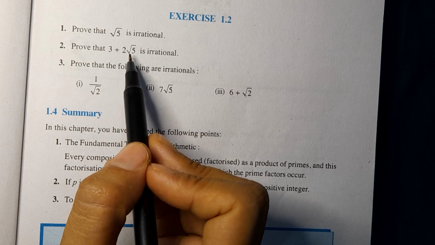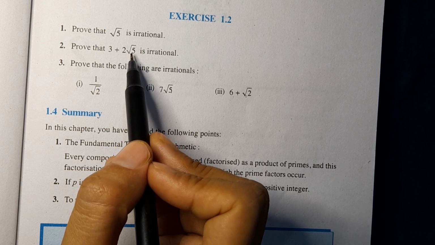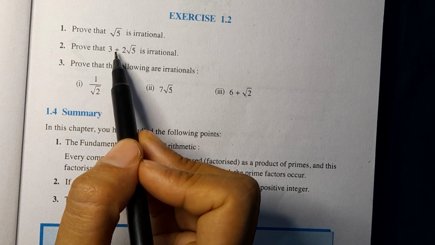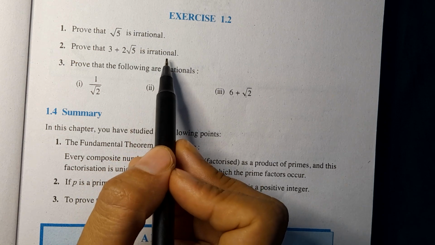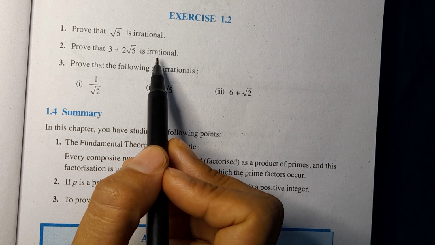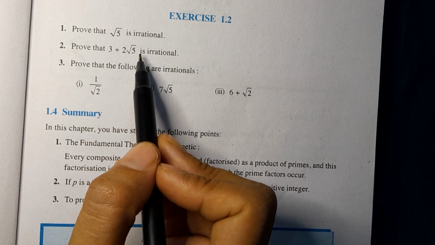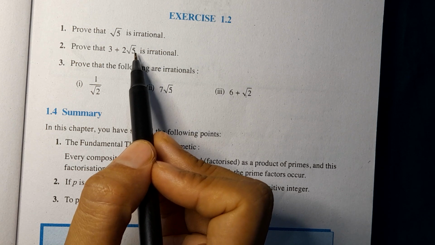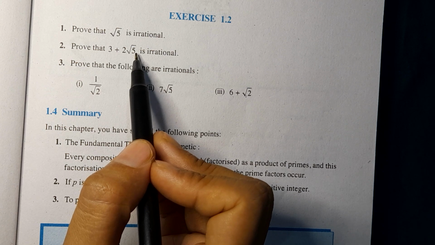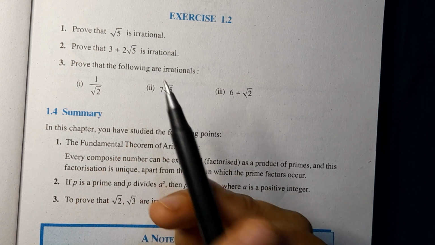After that only you prove that adding the irrational number and the 3, you will get an irrational number. So before solving this in the exam, see how many marks the question carries. If it is 2 or 3 marks, you just know that root 5 is irrational and you can continue. But if it is 5 marks, first prove root 5 is an irrational number.